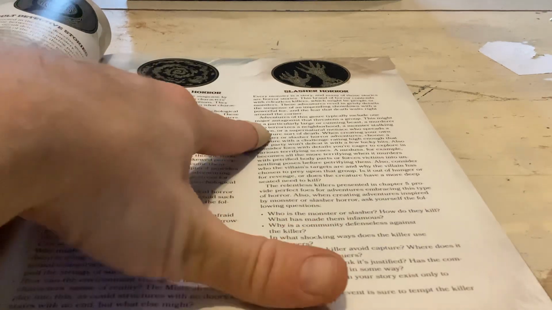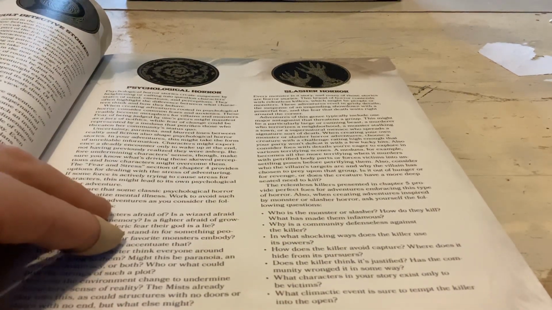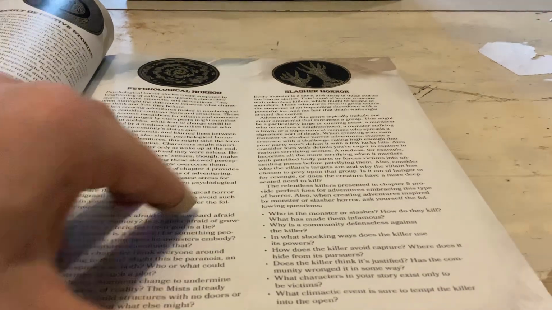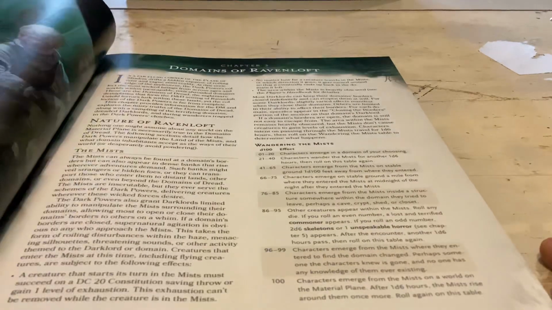And of course, good old slasher horror. Just think of movies like the Friday the 13th movies. And of course you've also got Hatchet, which is a spin-off of Friday the 13th. So this gives you another type of horror.